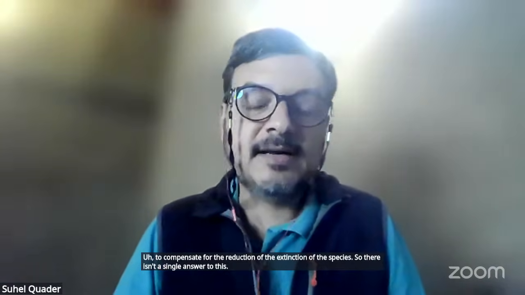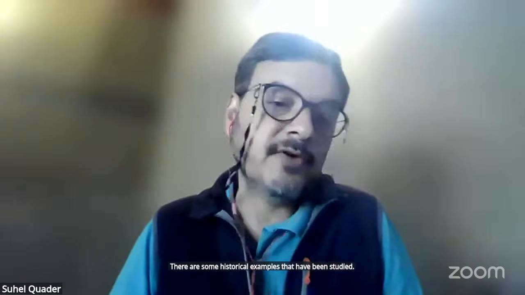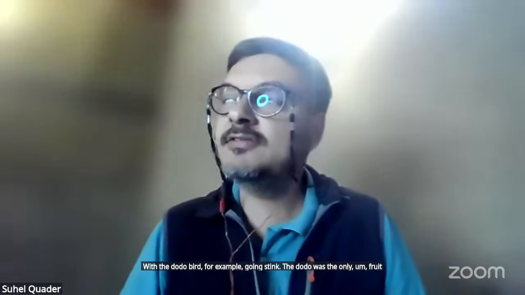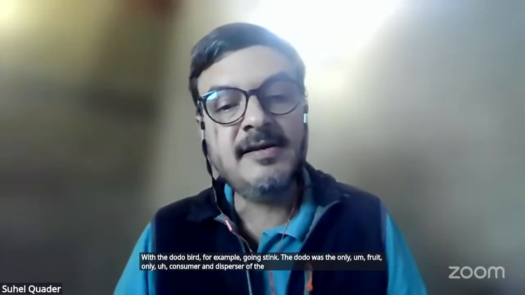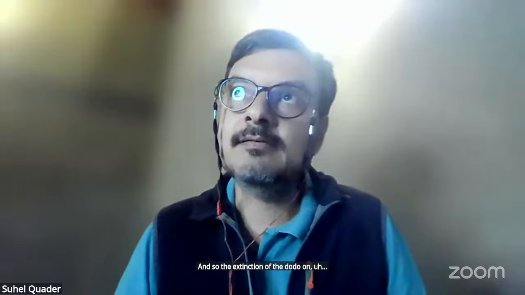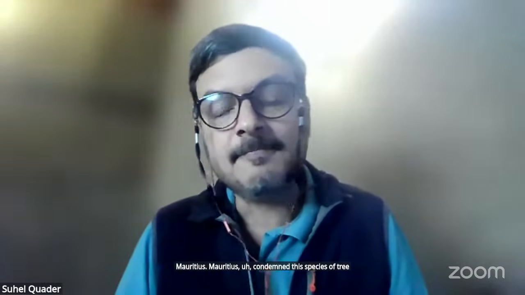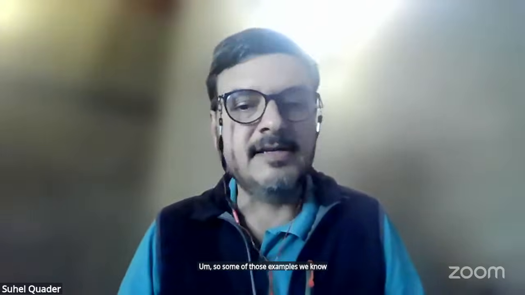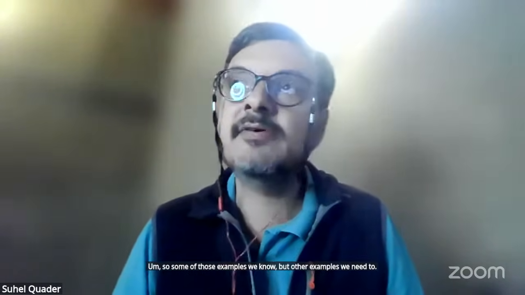There are some historical examples that have been studied, with the dodo bird, for example, going extinct. The dodo was the only consumer and disperser of the fruits of a particular tree. And so the extinction of the dodo on which island, Jaipal? Mauritius. Mauritius, yeah. Mauritius condemned this species of tree also to extinction. That's because of the very tight one-to-one relationship between them. So some of those examples we know, but other examples we need to discover, we need to uncover the details before we can make a prediction.